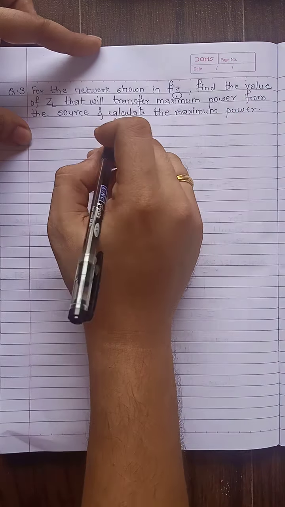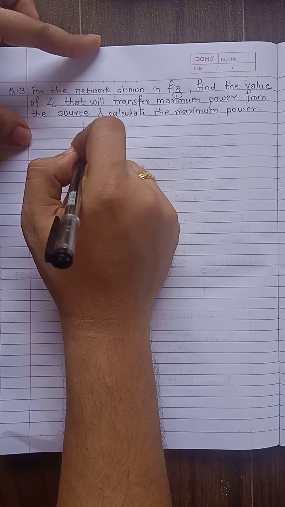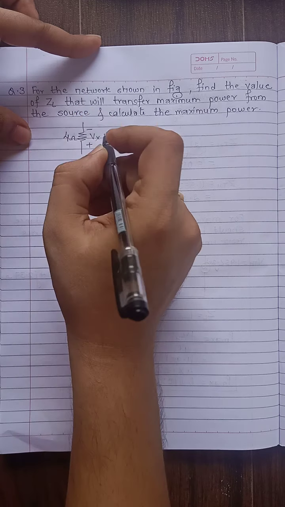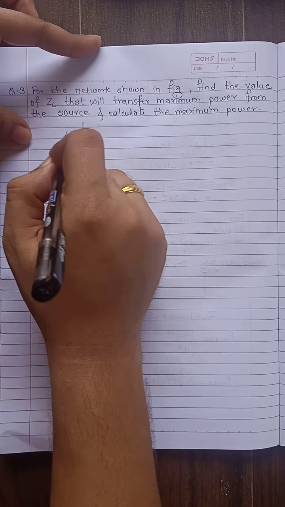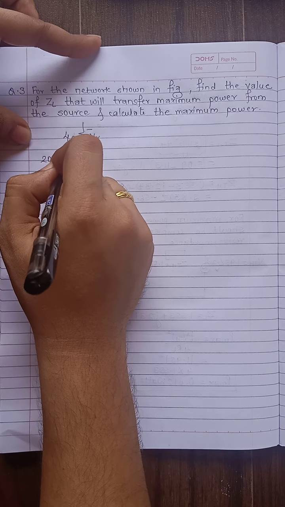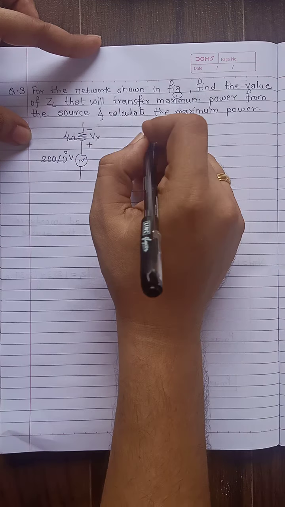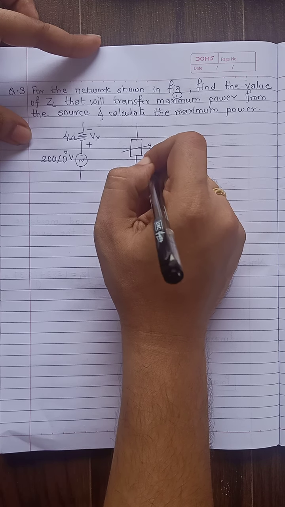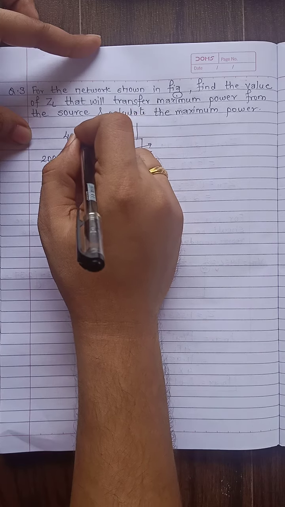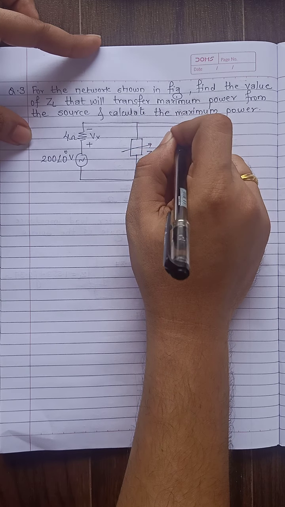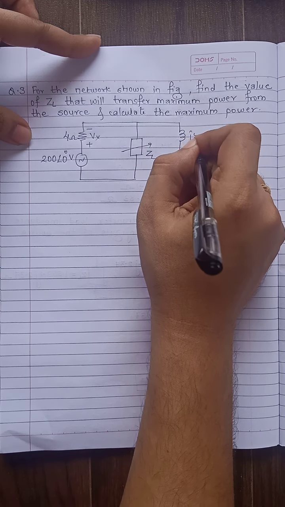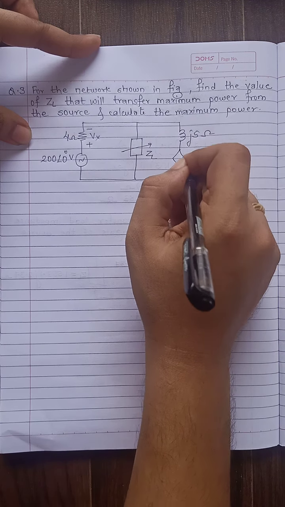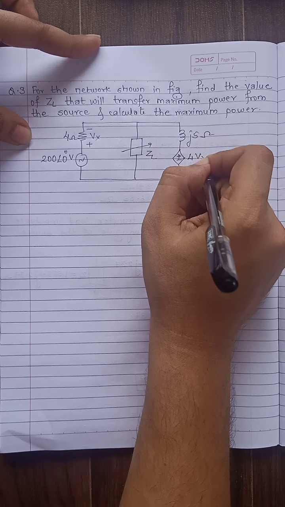The diagram given is 200 angle 0, here you have ZL, and finally j5 plus minus 4 times Vx.